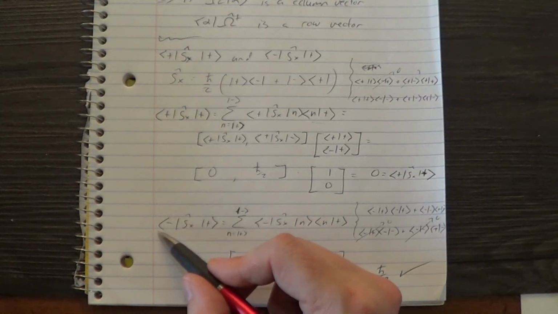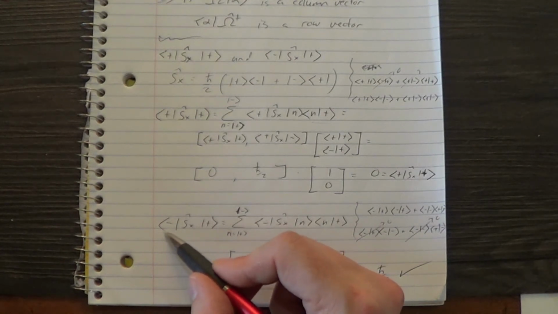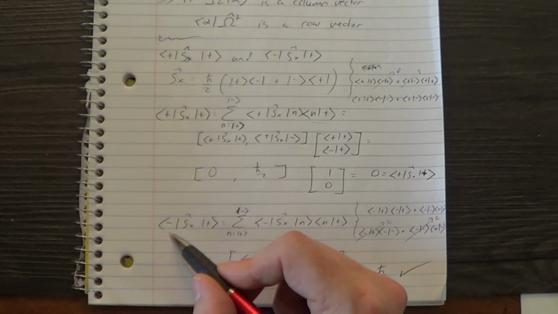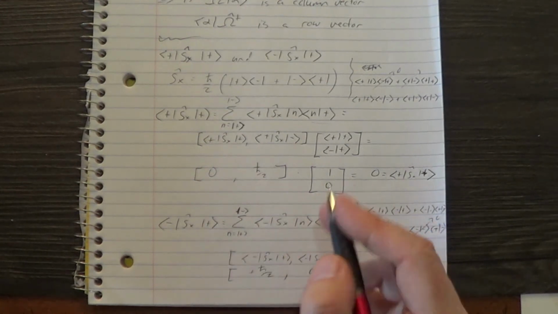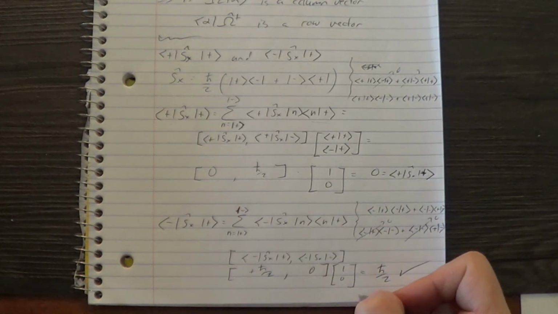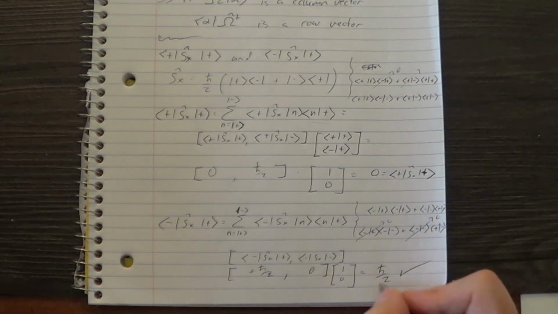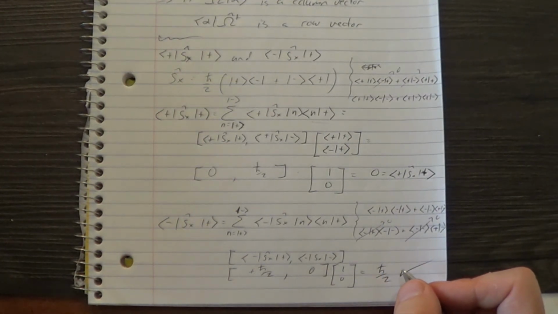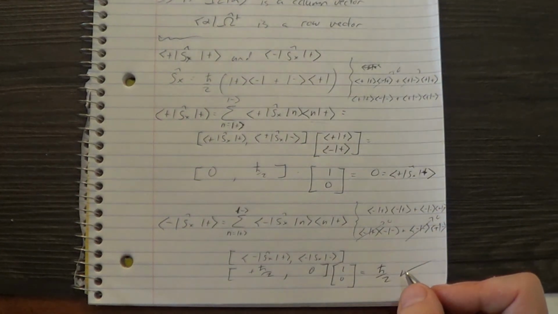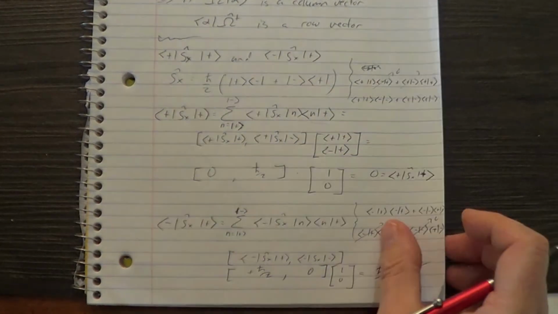We know that by querying the overlap of this new state with the SZ spin down state, and it has some overlap. In a world where h bar was 1, this would be half. That represents that half of these things got wiped out in the process of making this measurement.